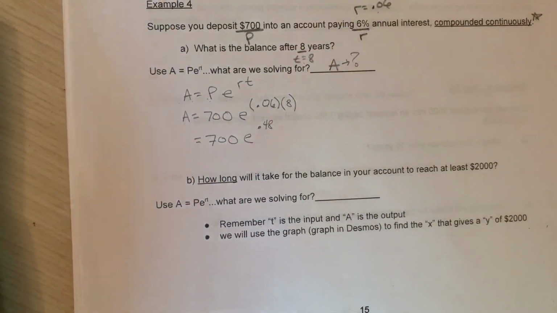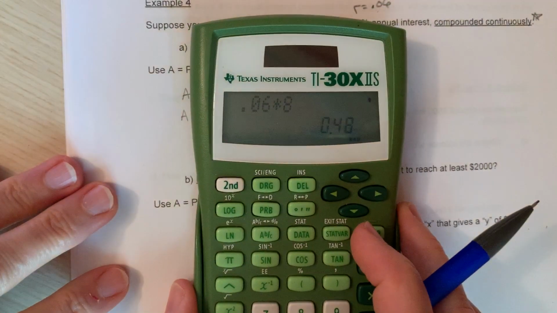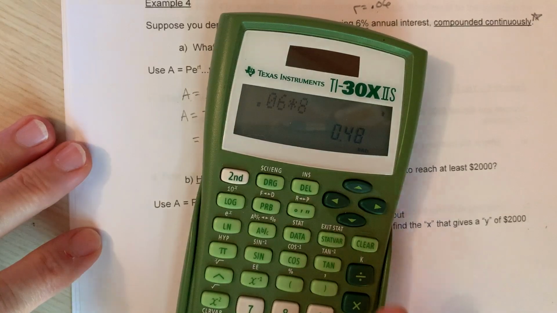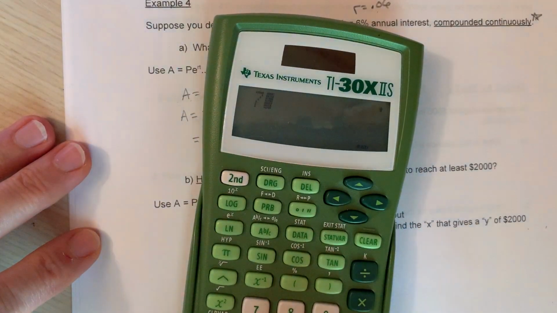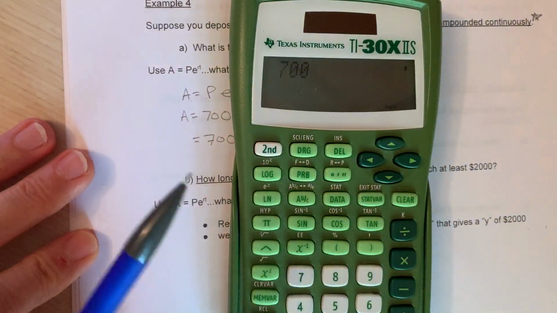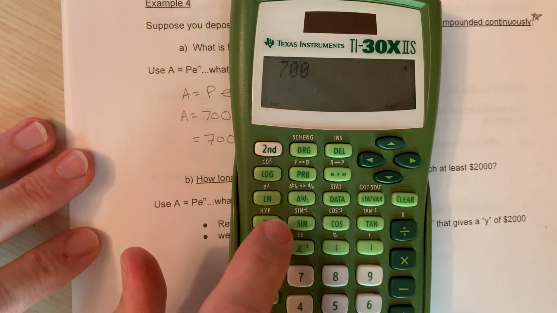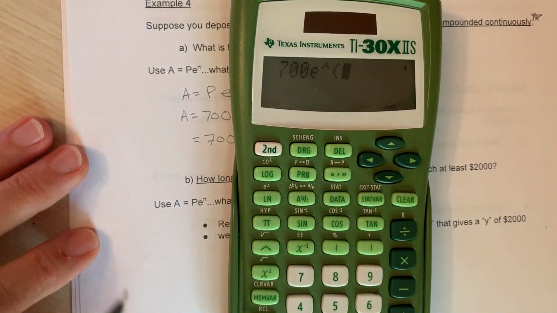Okay, now I can go ahead and put this whole thing in my calculator. So let me clear that. 700. Now I'm going to find that E button on this calculator. It's right here. So it's second ln, or second natural log.